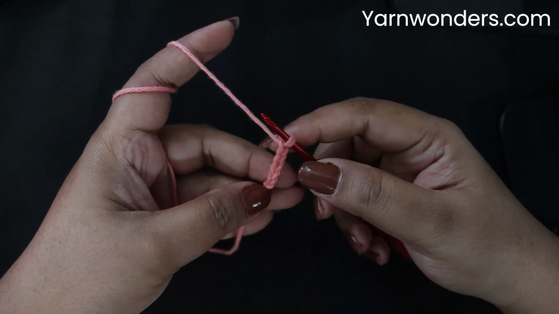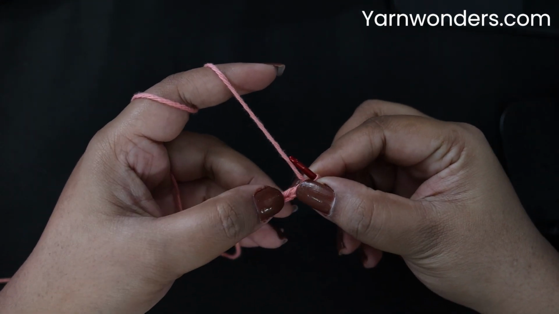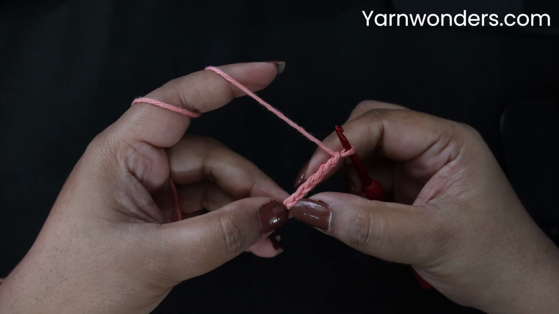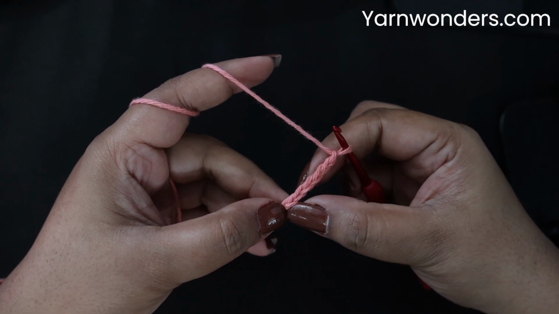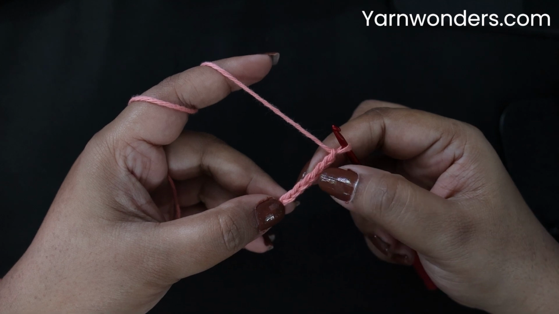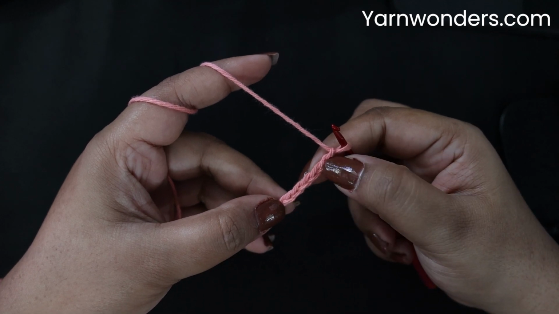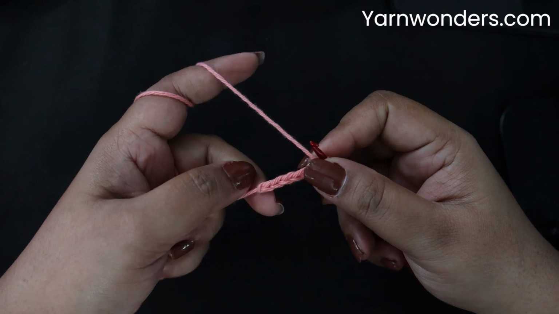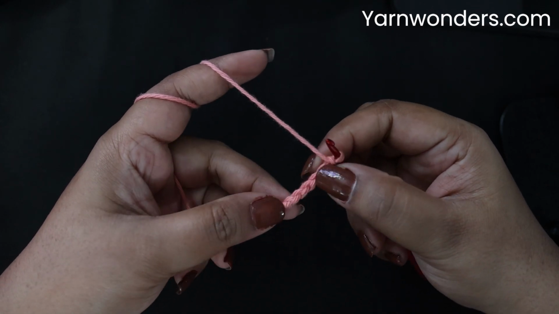So in a chain stitch, on the top of the chain you have these little V's. When we count the number of chains, we count these V's. So I have 1, 2, 3, 4, 5, 6 chain stitches here. And you would have noticed in some patterns they say crochet into the back loops of the chain.